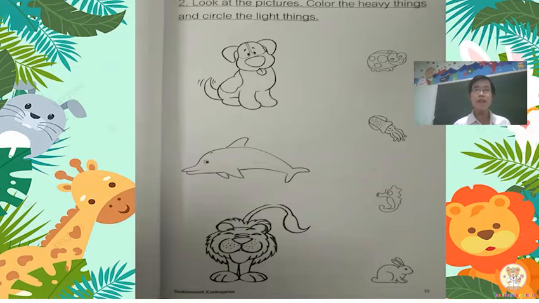You can see that on the left side the animals are very big, while on the right side these animals are very small, right? So you can know the answer very quickly because you can see the pictures clearly. So we can start now.